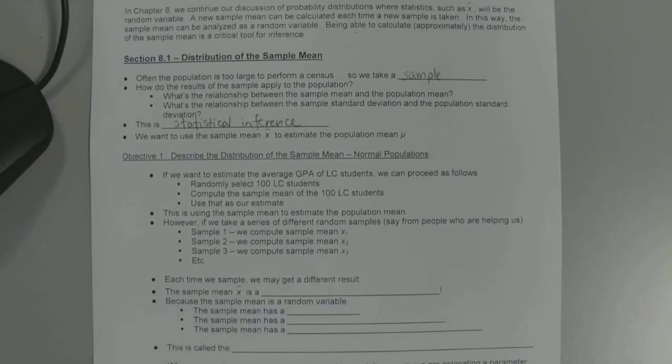In theory, what we want to do is use our sample mean, and don't forget the symbols, because this is where it's all going to come back to us in this chapter. The sample mean symbol is still x bar, so that's nothing new. And we want to use that sample mean to help us estimate the population mean, mu. How does it work? So let's look at objective 1.